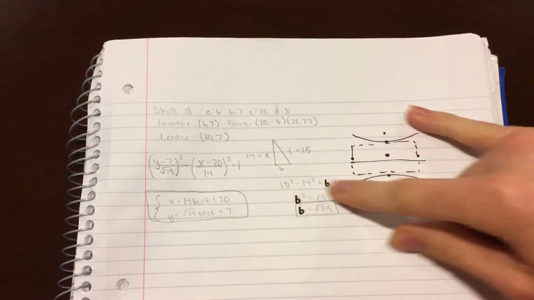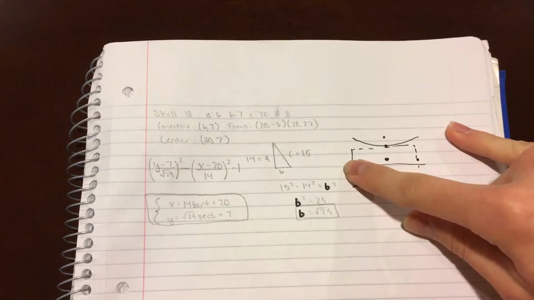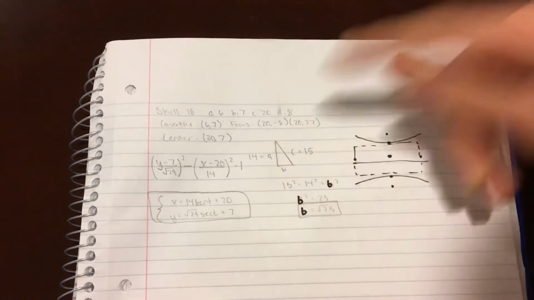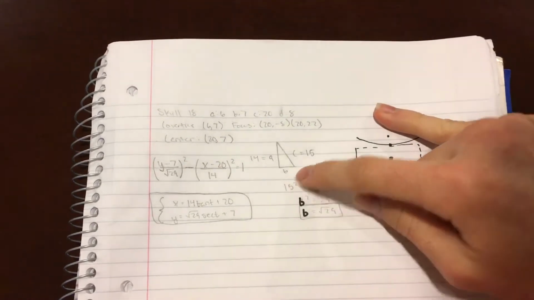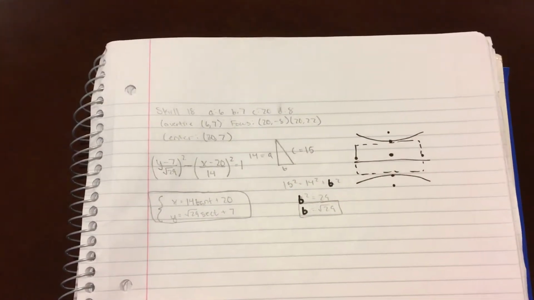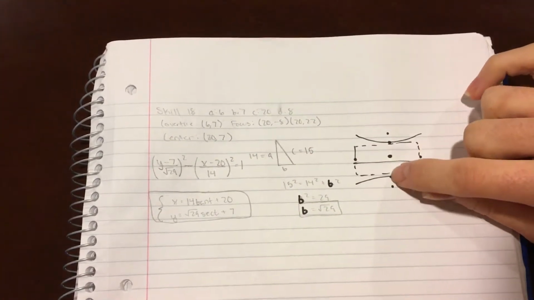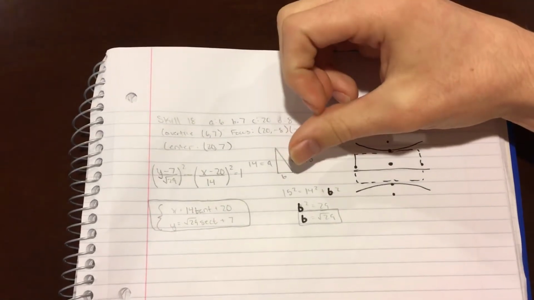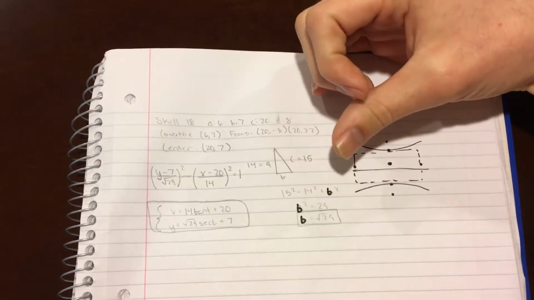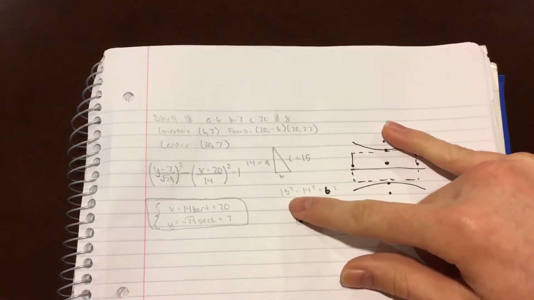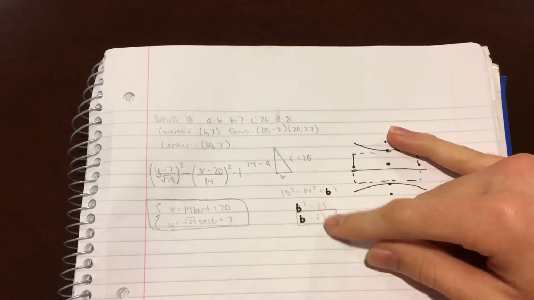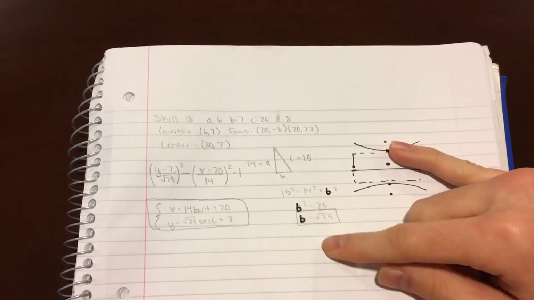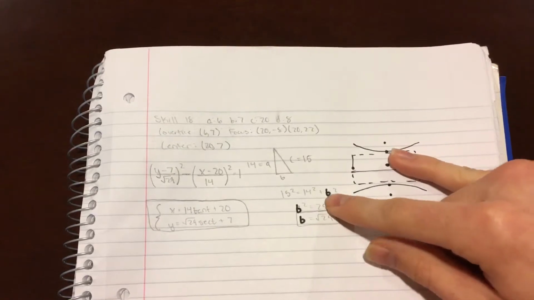My next value would be the distance from here to here, from the covertice to the center, which is 14. So that's my longer side of the triangle. And the one I'm trying to find is b, which is the distance from here to here. To find that, I can use c squared equals a squared plus b squared. Because I already know c squared and a squared, I can just do 225 minus 14 squared, and that equals 29, which equals b squared right here.